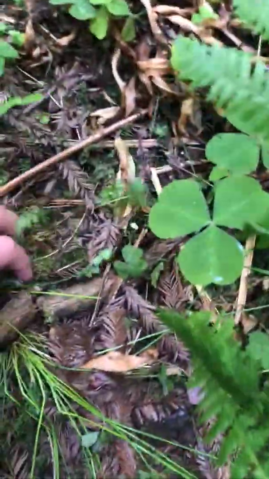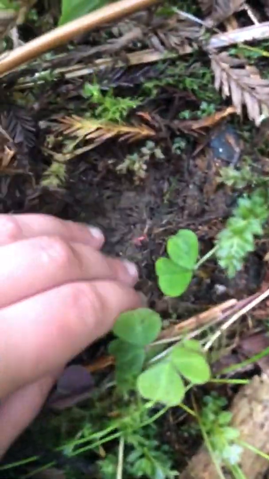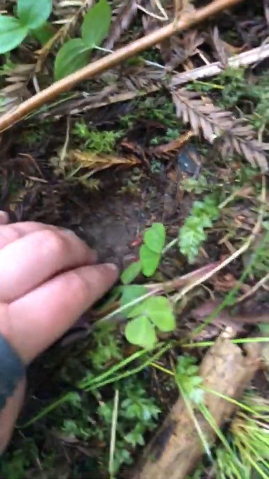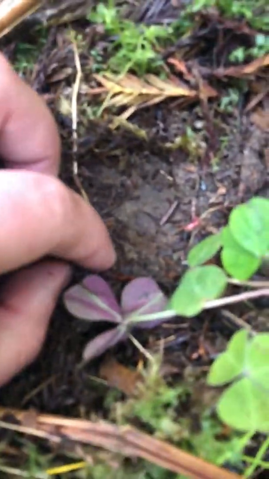If you want to call it soil, it's pretty thick with the litter fall. You'd have to dig down a lot, but it's really moist. It's not really soft and squishy, but I am able to put an indent with my finger, so you can see.